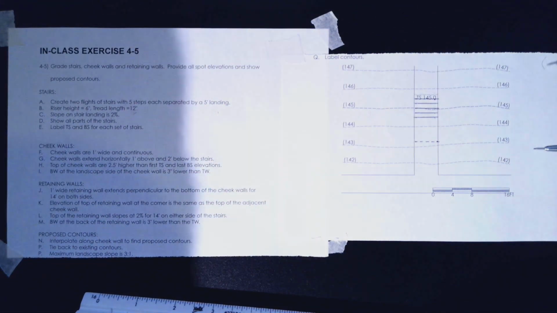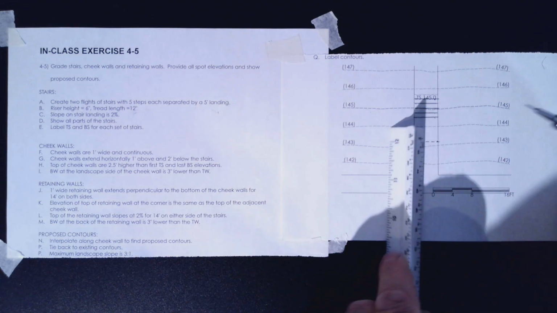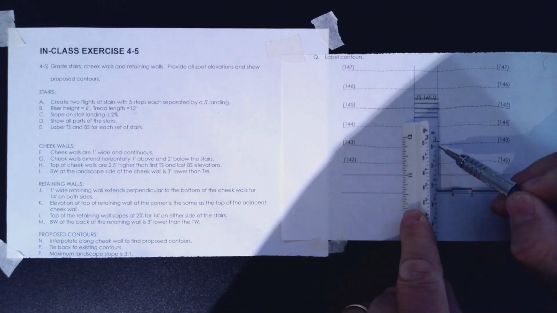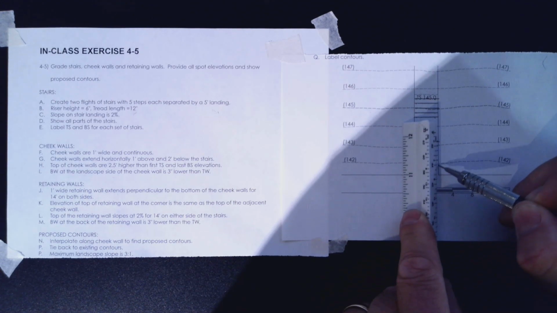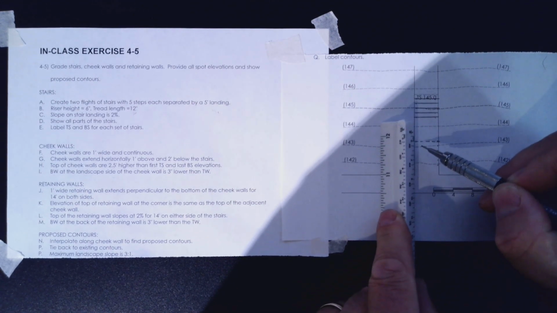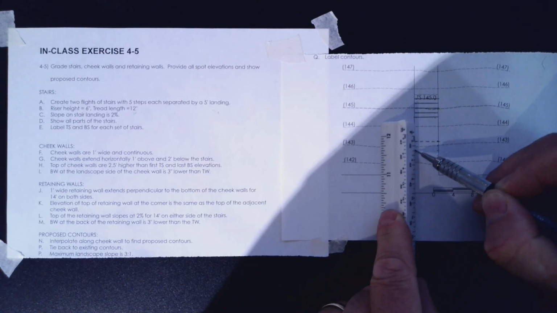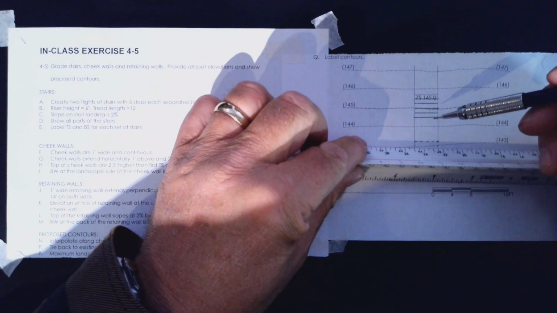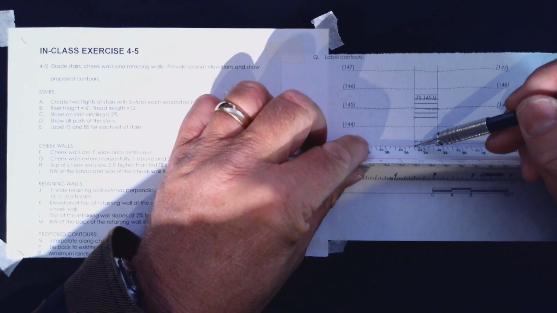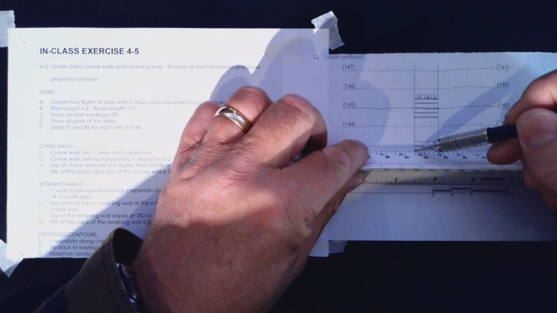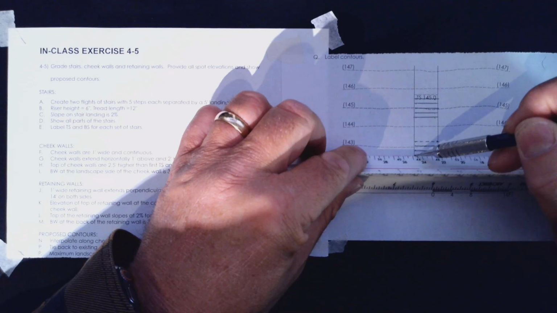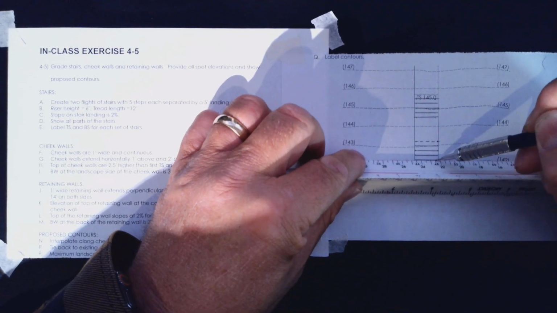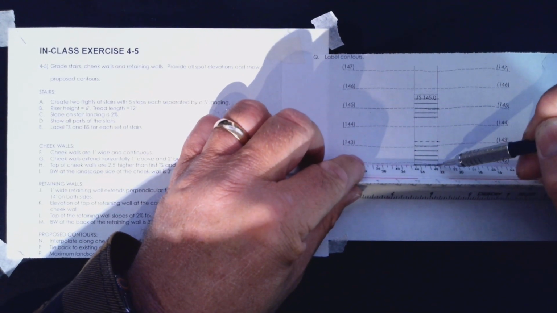So with that, we'll go ahead and draw in 5 more steps. 1, 2, 3, 4, 5. So there's 1 step, 2, 3, 4, 5.